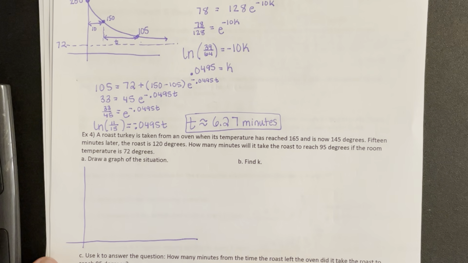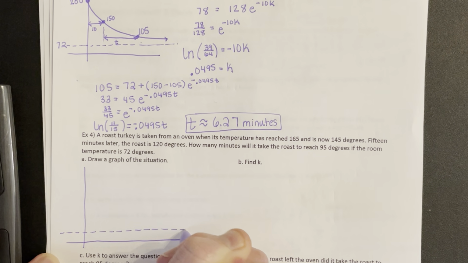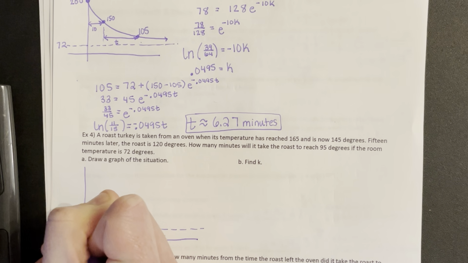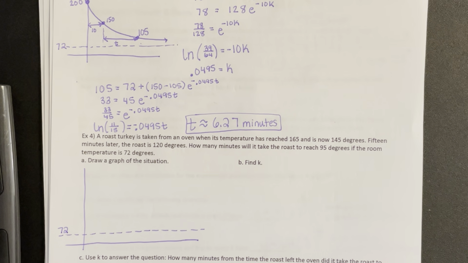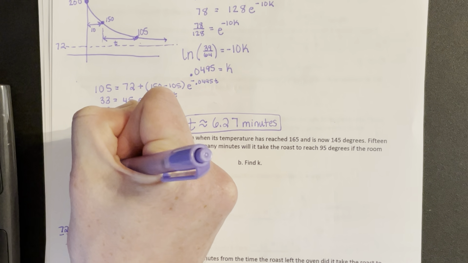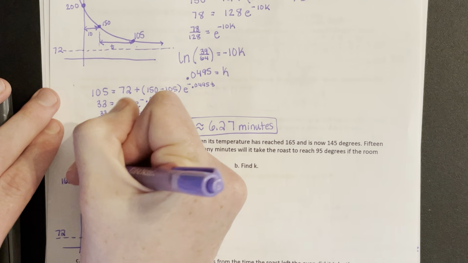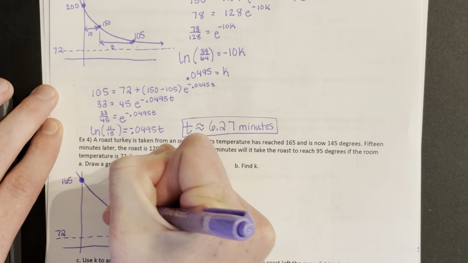The room temperature is 72, so let's put in that asymptote. It was taken out of the oven at 165, so that's got to be our initial temperature, and it's going to decay from there.